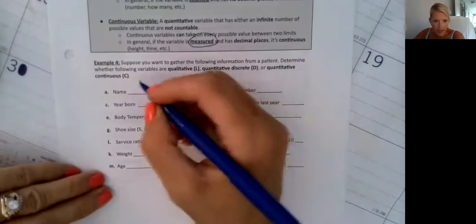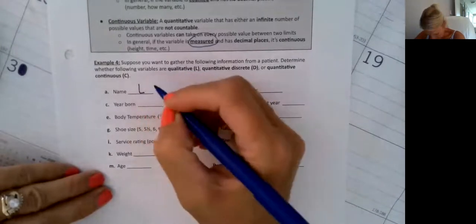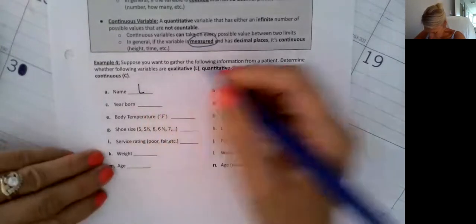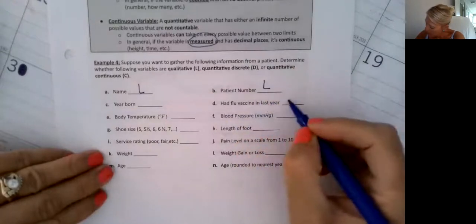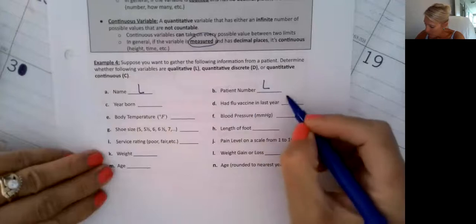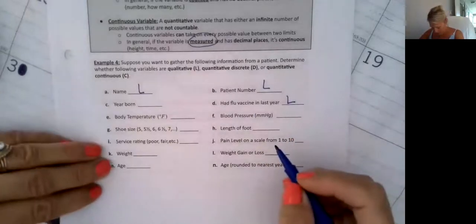So the answers that I have are: name is qualitative, patient number is qualitative. Have you had the flu vaccine in the last year? That's a yes or no, that's qualitative. And service rating, poor, fair, etc., that is also qualitative.